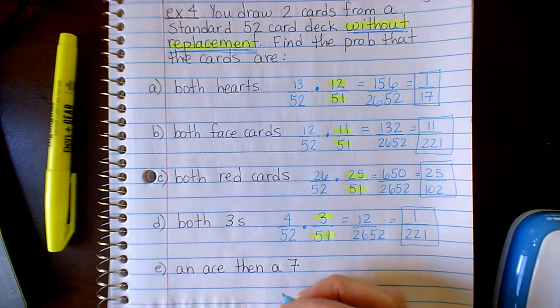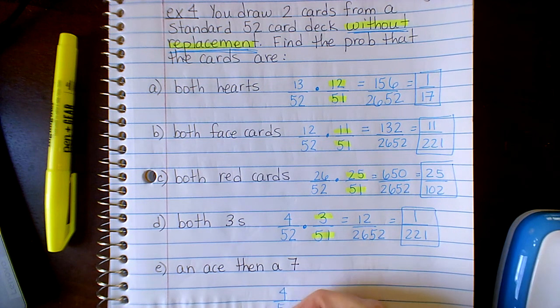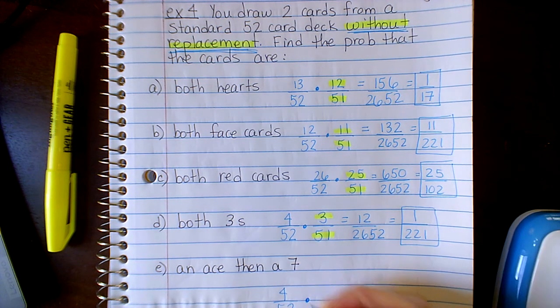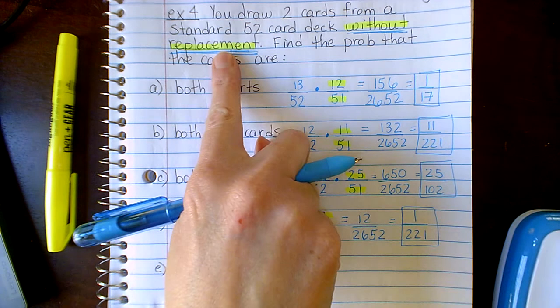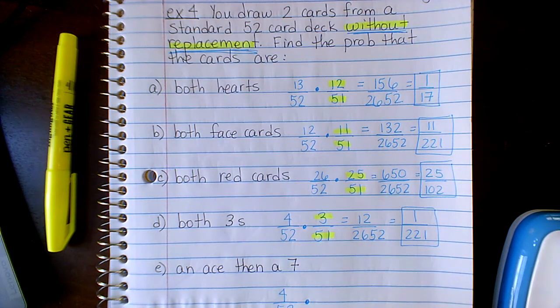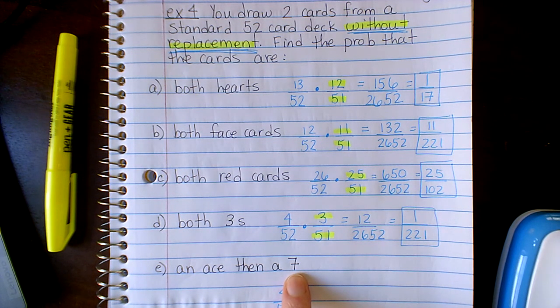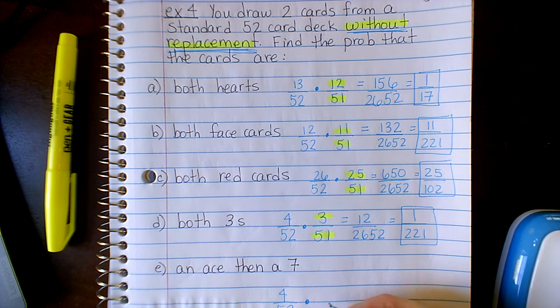Okay, so the ace, there's 4 of those. And then a 7. All right, so I pull out an ace. I don't put it back. Ooh. How many 7s are there now? Well, I pulled out an ace. That had no effect on the 7s at all, right? There's still 4 7s.